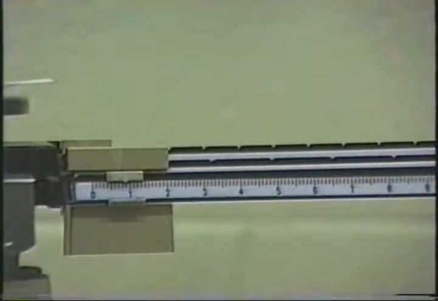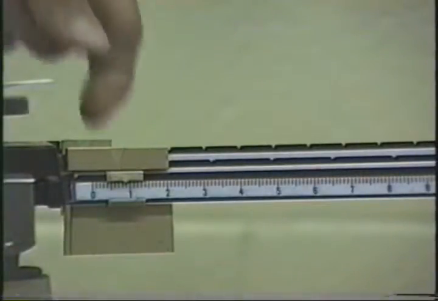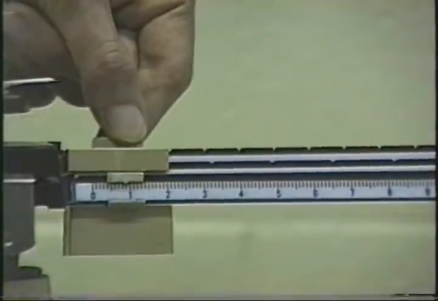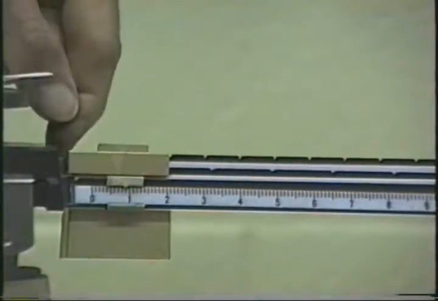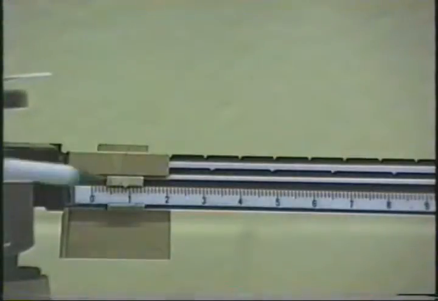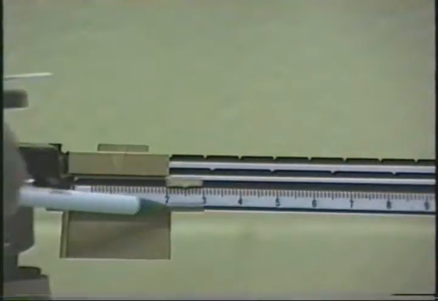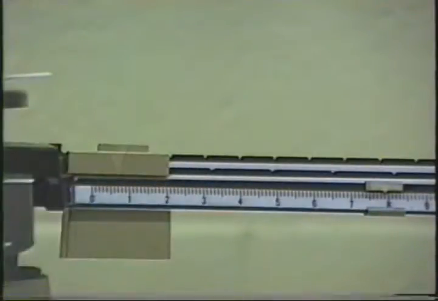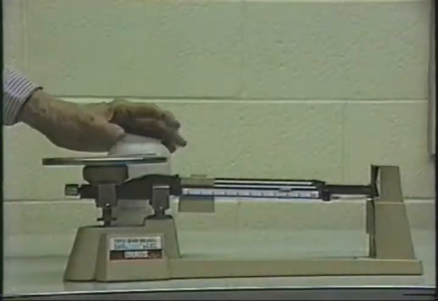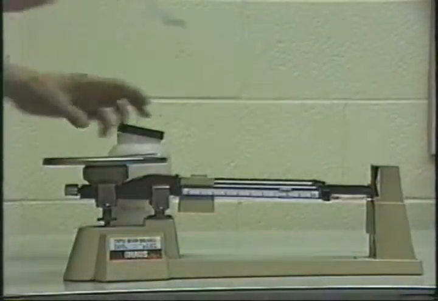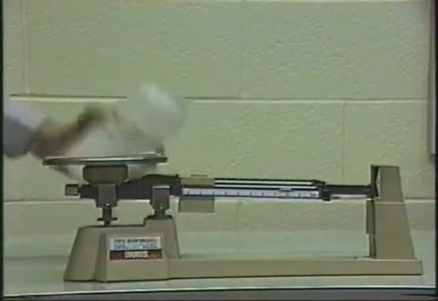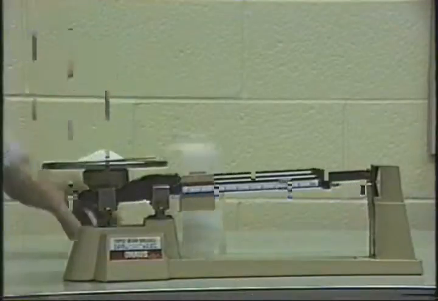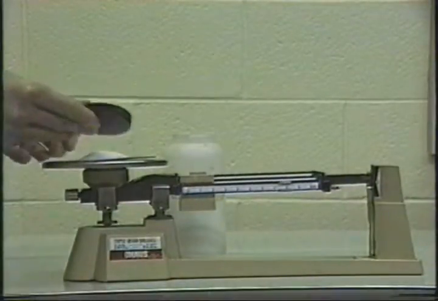In close-up then, the weight of the paper is 0.88 grams. To weigh out 17 grams of salt, what we'll have to do is add 17 grams to this 0.88. We'll do that by moving the 10 gram weight here to the 10 position, and we'll move the rider up then to 7.88 there. Now we'll add the salt until the beam rises to the zero mark here. That's a little too much, so I'll take a little off.